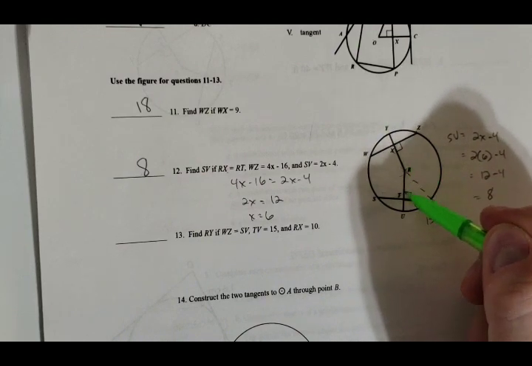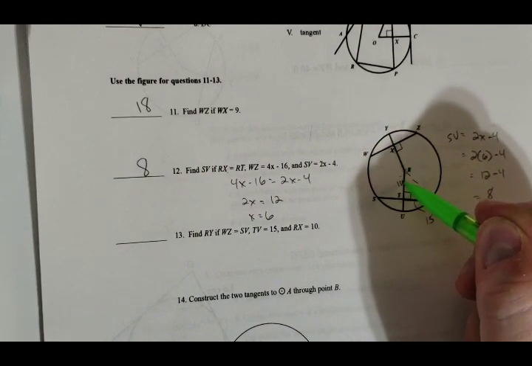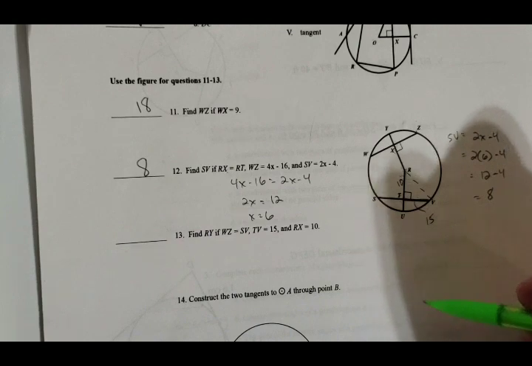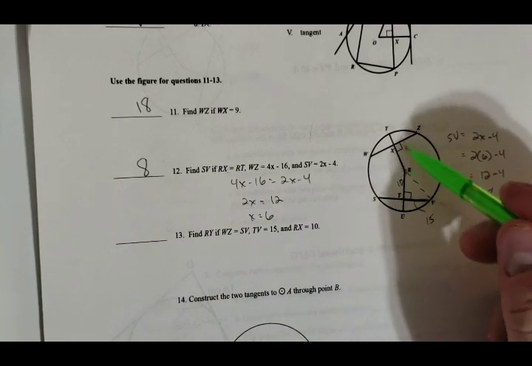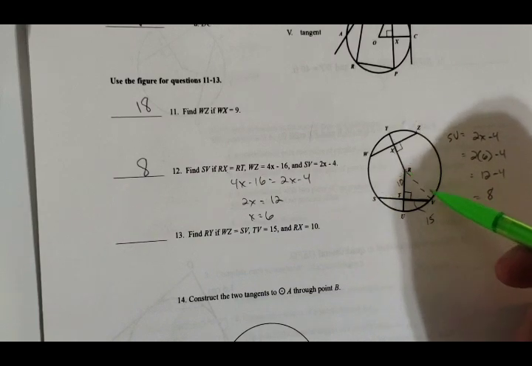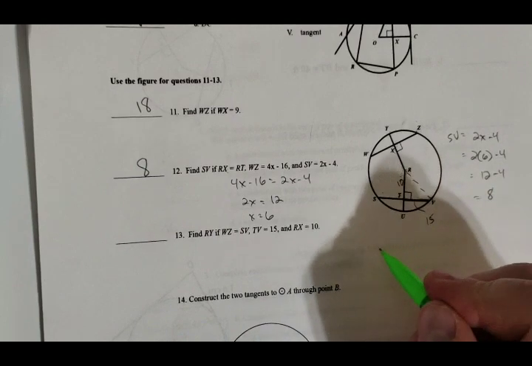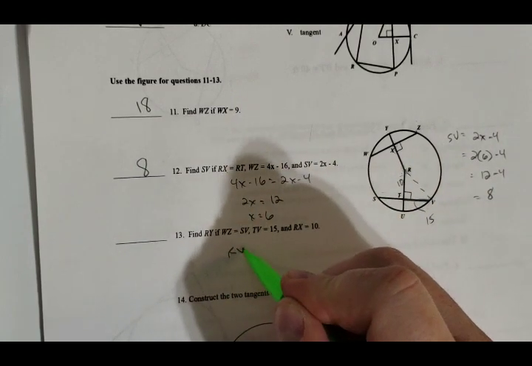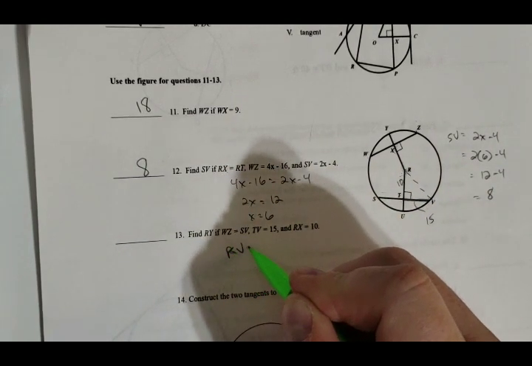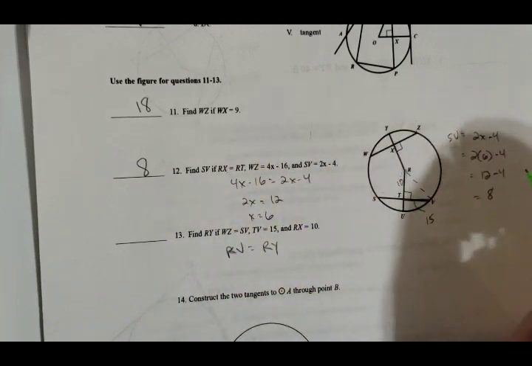If RX is 10, RT is 10. And I need to find RY, which is a radius, right? But if I find RV, that's a radius as well. RV is the same as RY, okay? RV equals RY.